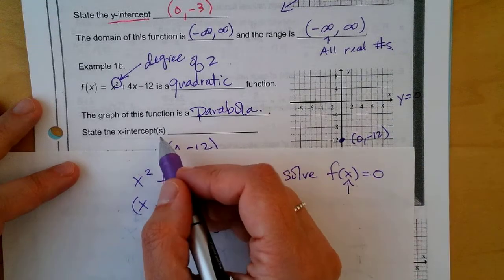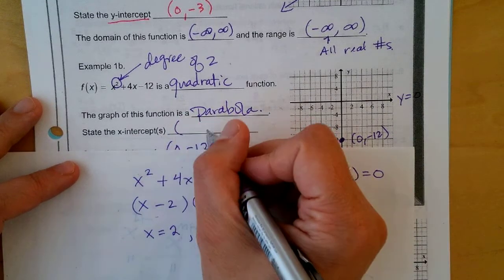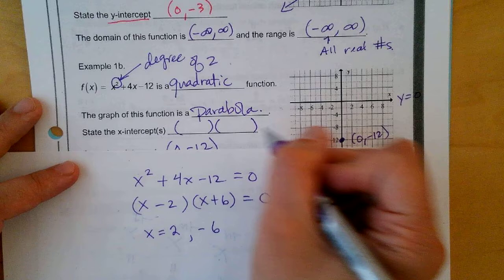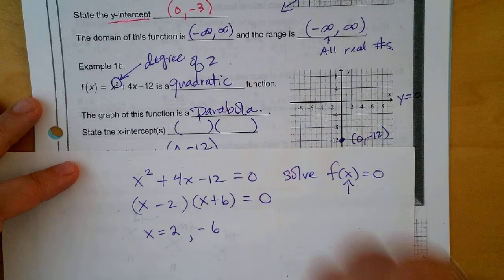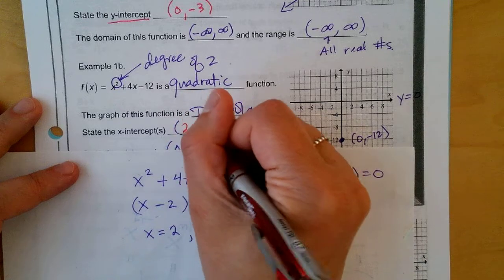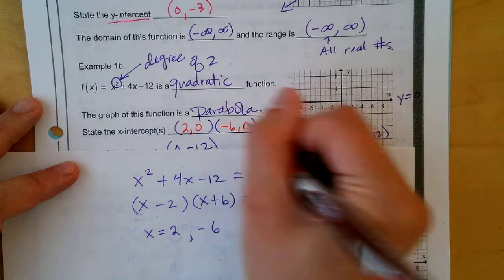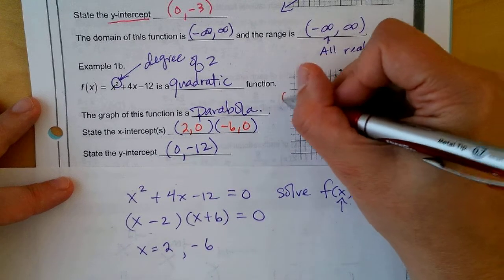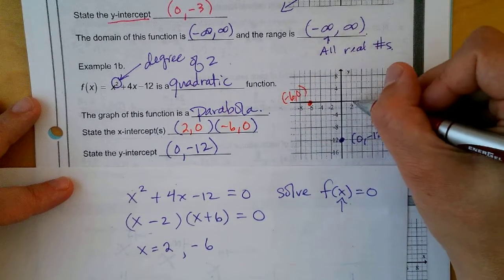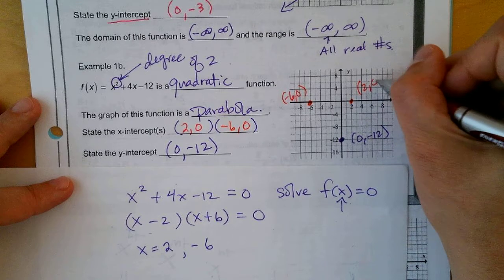So what are my x-intercepts? That's why it has an S here. You might have 2 of them, right? Can anyone tell me the ordered pairs? Yes, (2, 0) and (-6, 0). And so on my graph, I have (-6, 0). And over here, I have (2, 0).